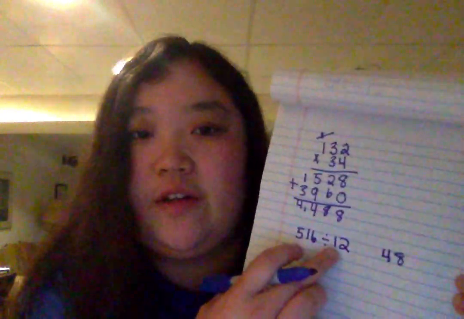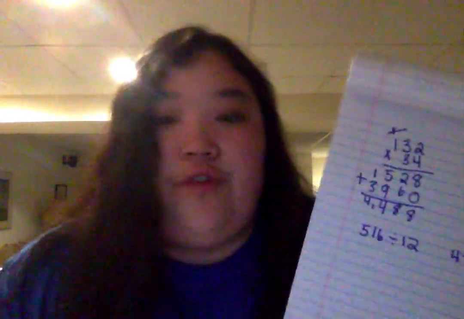What we're going to do to check it is multiply 48 by the divisor. In this equation, the divisor is 12. When we multiply the quotient, which is 48, times the divisor, which is 12, we want it to equal the dividend, which is 516. Because if it does, then that answer is correct. If not, we're going to have to use some estimation and figure out what the correct answer is.